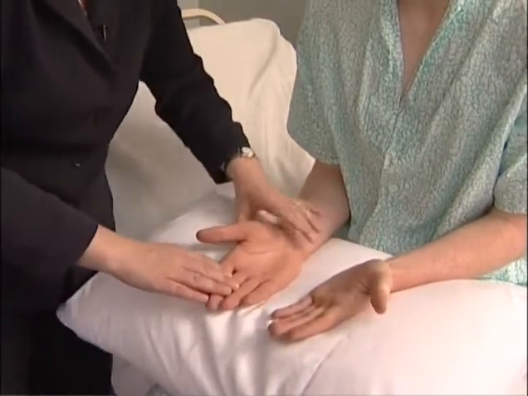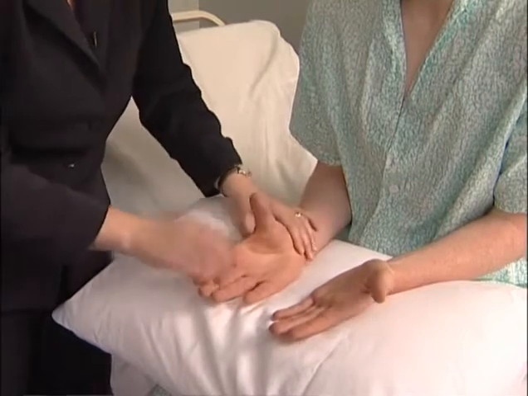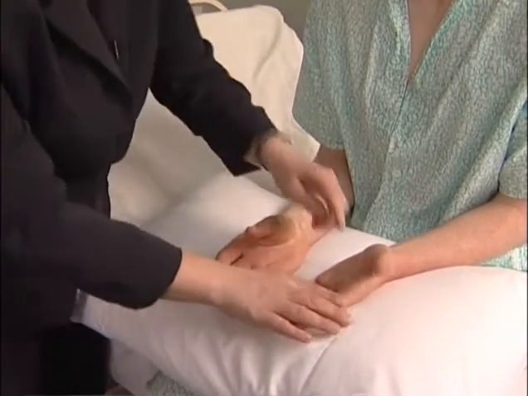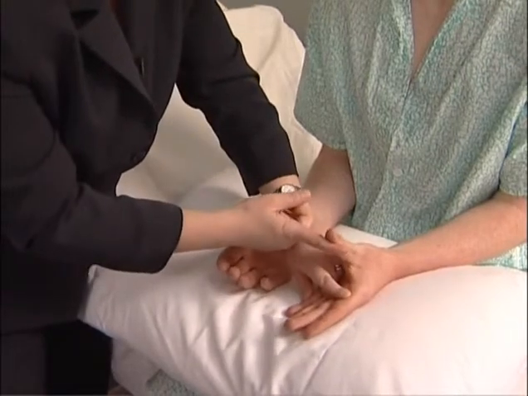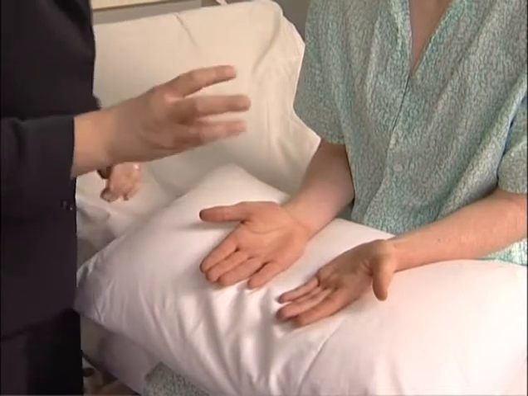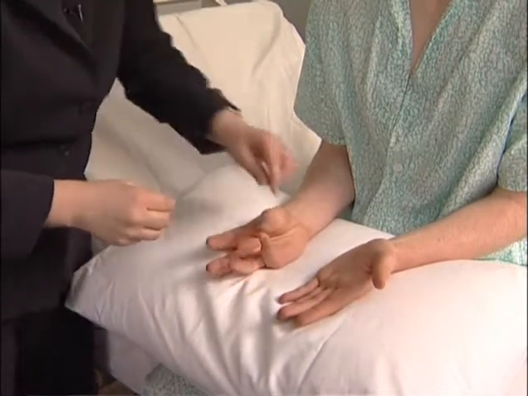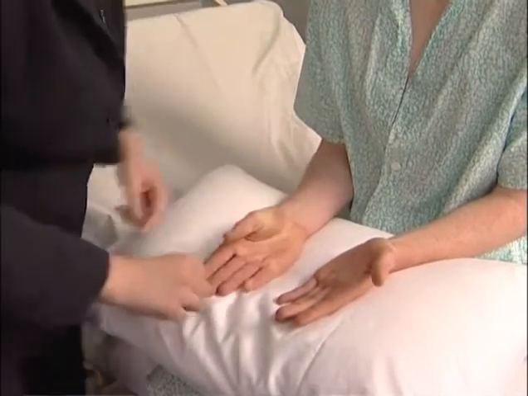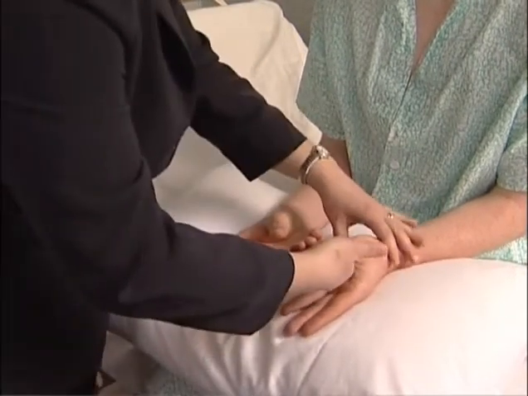Now adduction. Keeping my thumb back up, pointing to the ceiling. Now this time push down against my finger. And the same on this side. Push down. Good. Now opposition. This time I'd like you to touch your little finger with your thumb. Push it. That's right. And don't let me pull it away. Look for limitation of these movements or signs of discomfort caused by them.